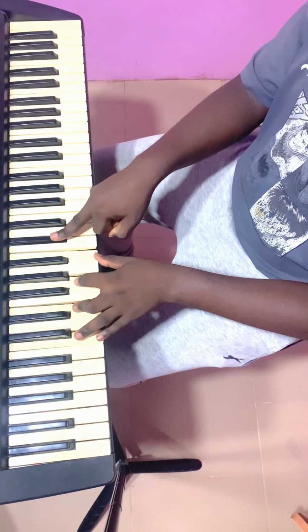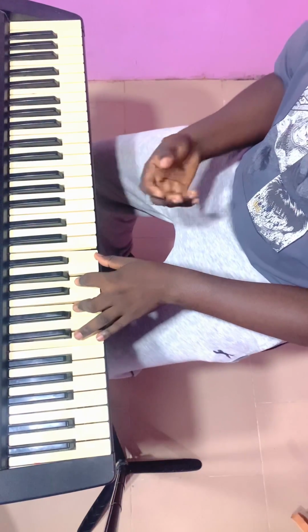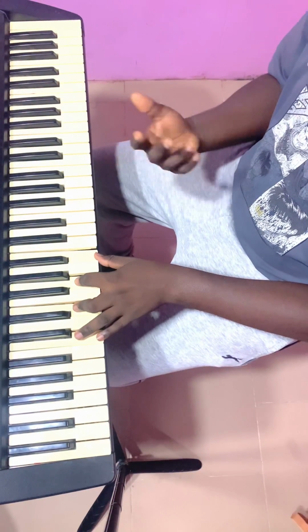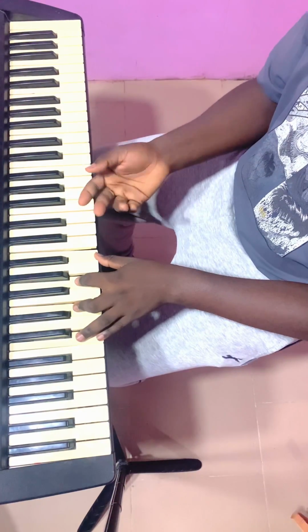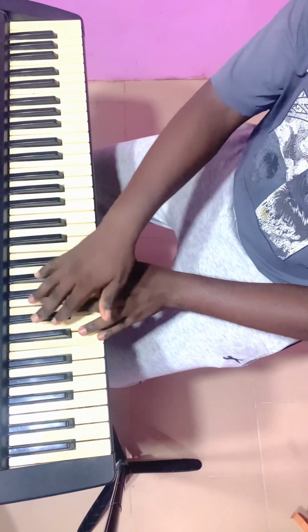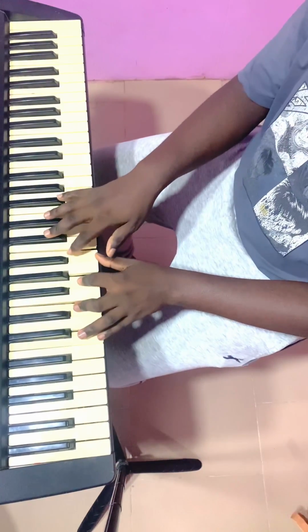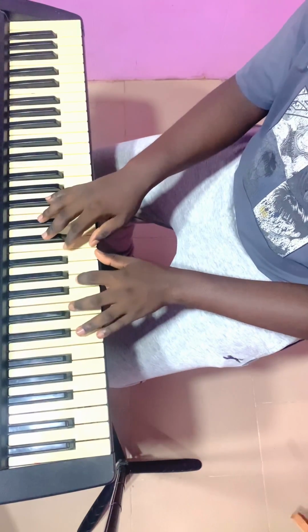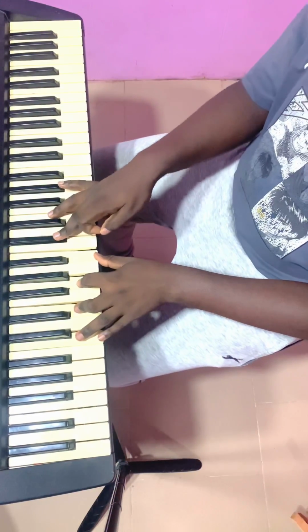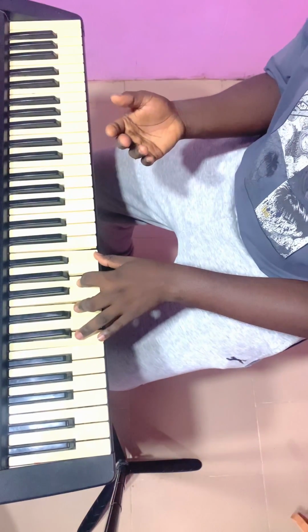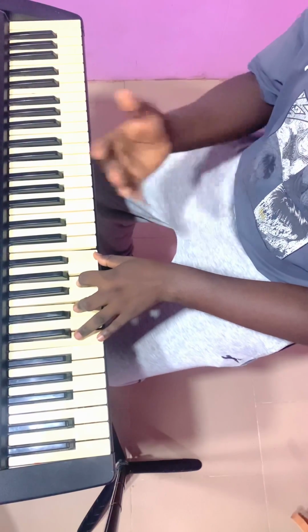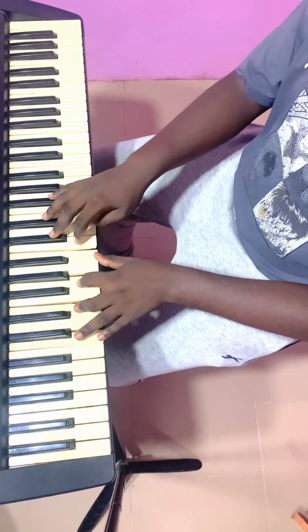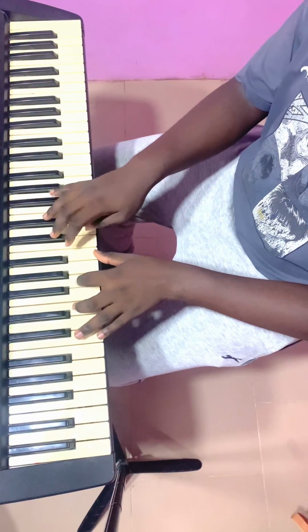So this is basically your minor second, a minor second an octave apart, and it creates a very dissonant sound. You can name this by bringing it a third back. So this will be your major 7th flat 9 chord.